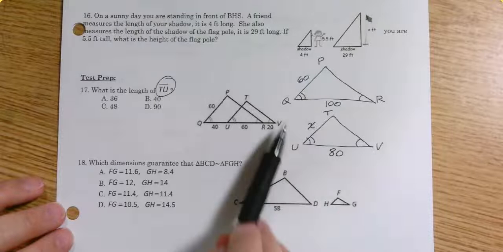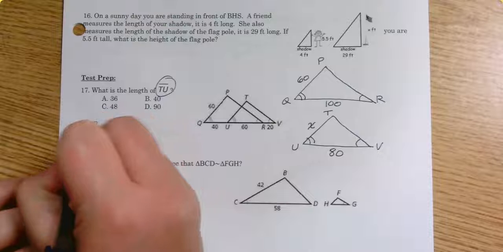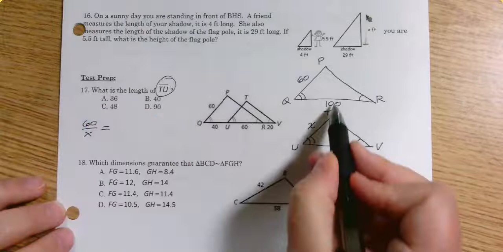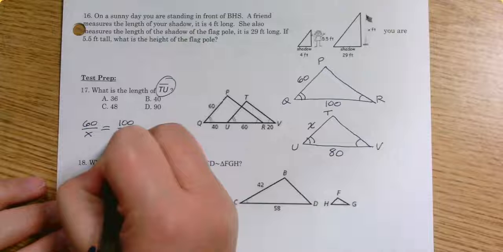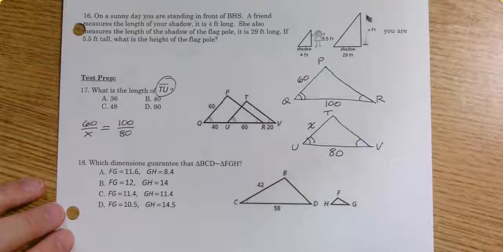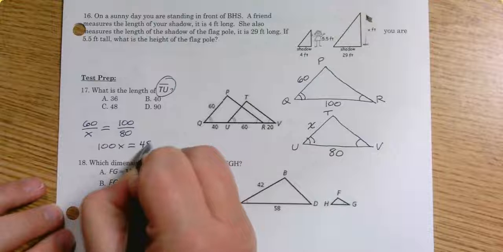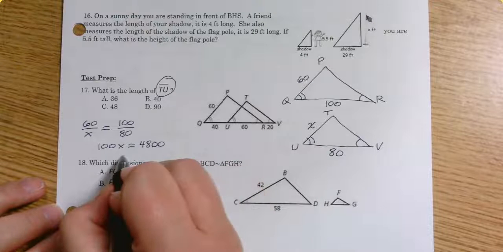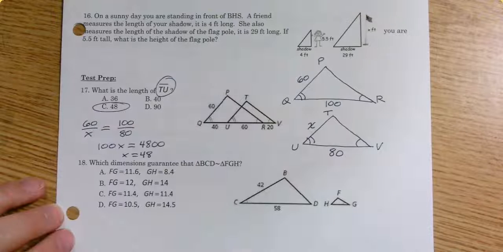Then I can go ahead and set up a proportion. I can say maybe 60 over X equals 100 over 80. And then I can cross multiply. When I do that, I get 100X equals 4,800, I believe. And X is going to be equal to 48 when you divide both sides by 100. So there's number 17.